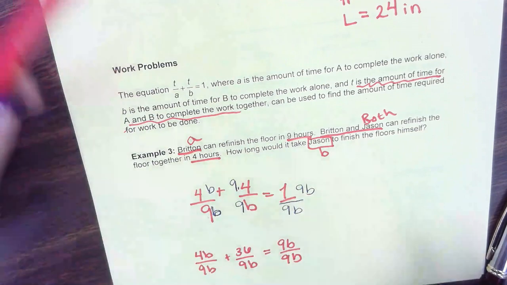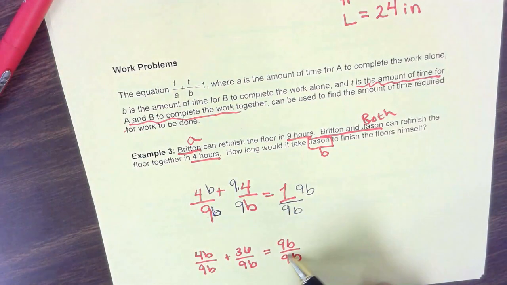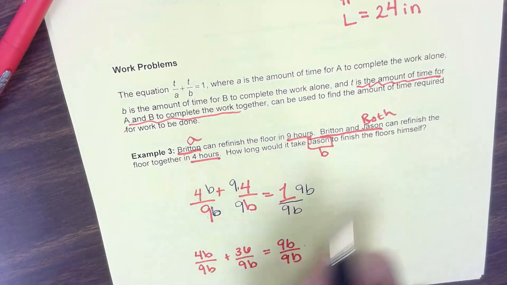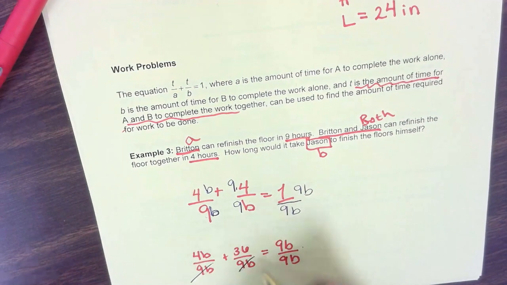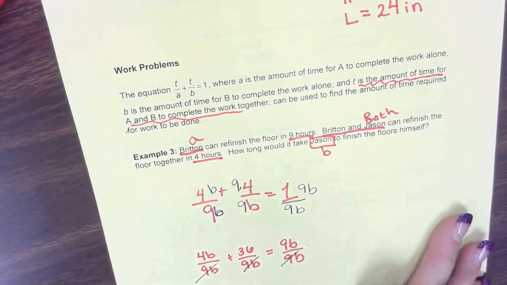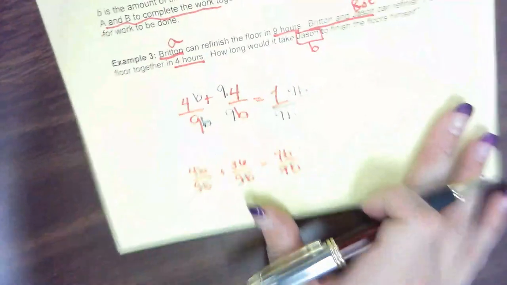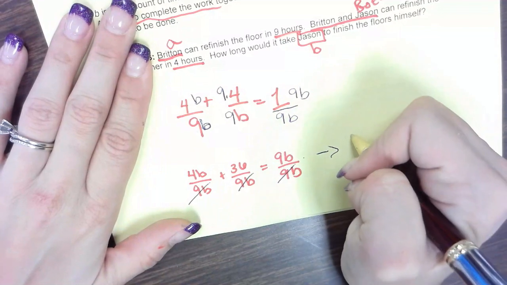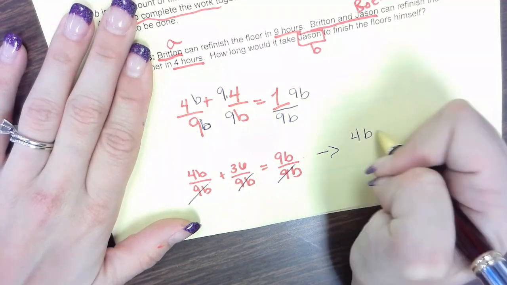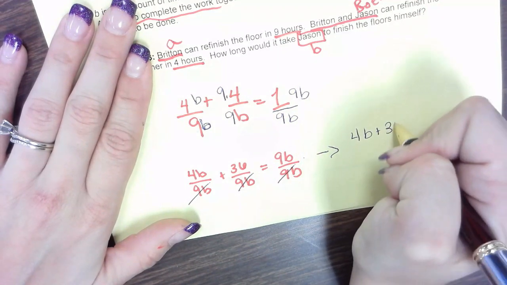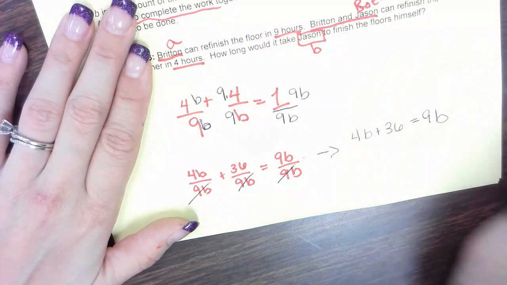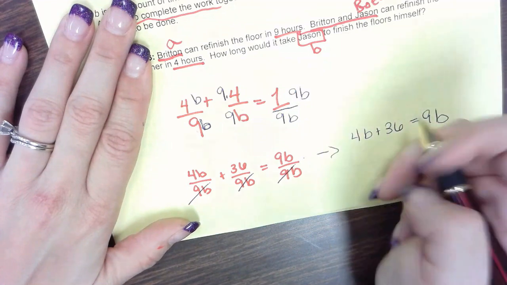Now, if you look, if we were to get rid of this 9b and multiply it to everything, these would cancel. Okay? And look, this is now something we know how to solve. 4b plus 36 equals 9b. I'm going to move that 4b to the other side.